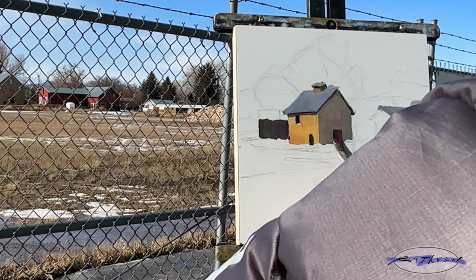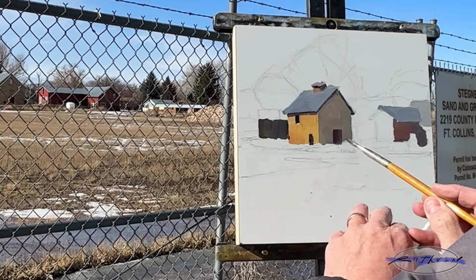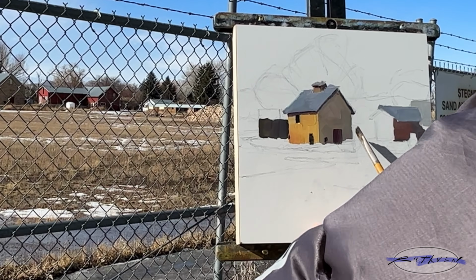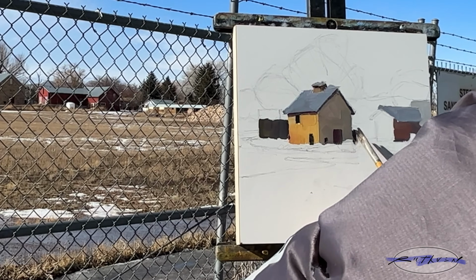I'm putting in some details, but don't needle these. Don't spend too much time on the details at this point. I have to get these doorways and windows and stuff in, but I'm going to lay them in quickly, simply, and move on.